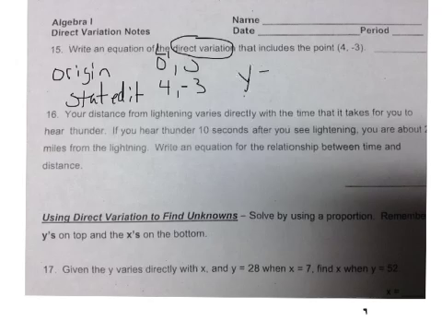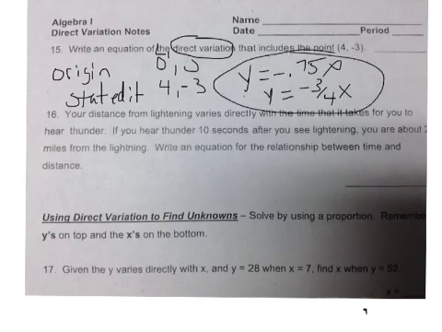This turns out to be y equals negative 0.75x. So I type in negative 0.75x, math 1, enter, and I find out that this is really negative 3/4 x. So either one of these would work depending on whether your teacher wanted decimals or fractions.